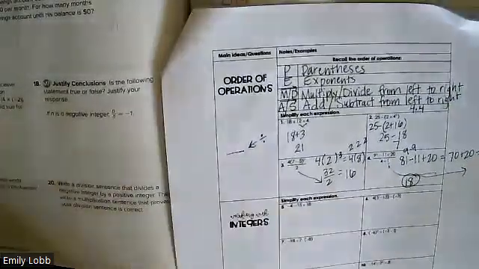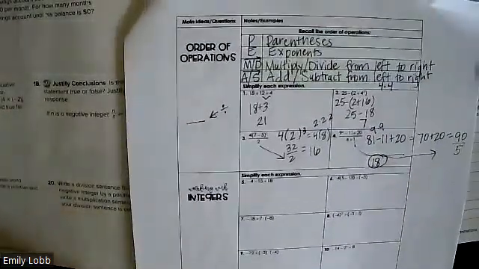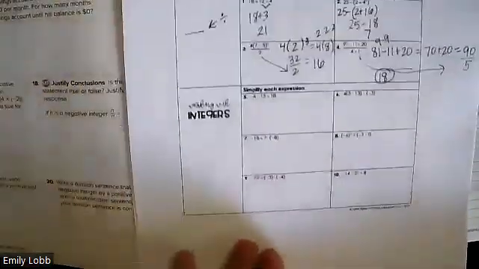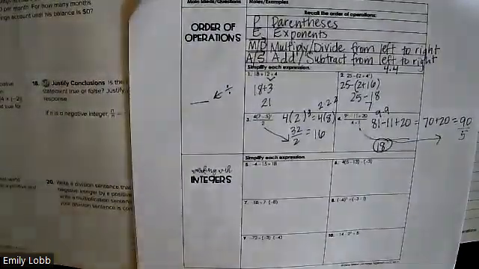We started this. This is page 8. Page 8 on the packet. Yeah, in our book, we're way past it.